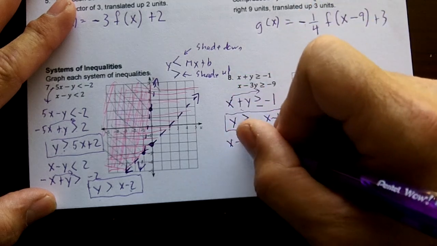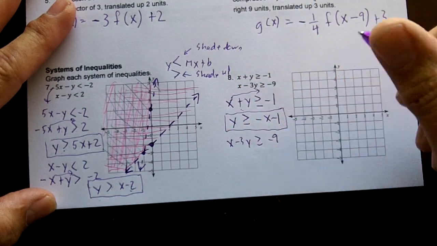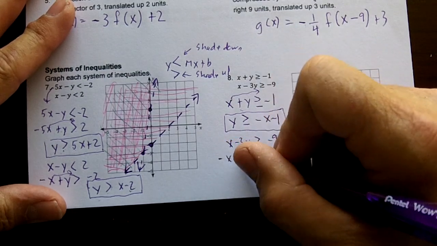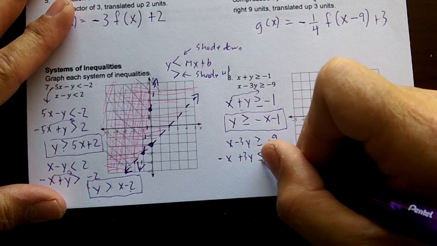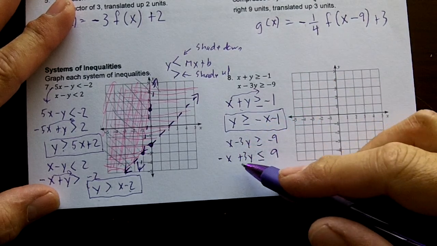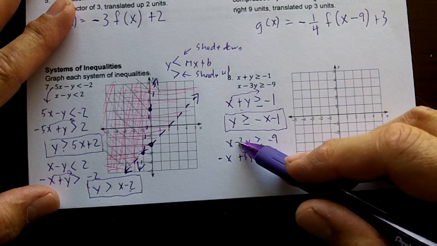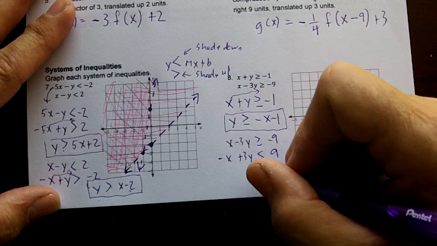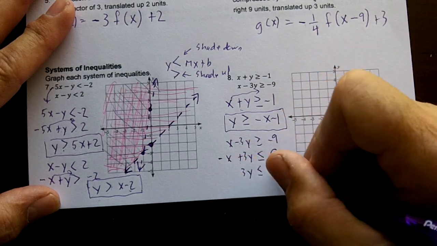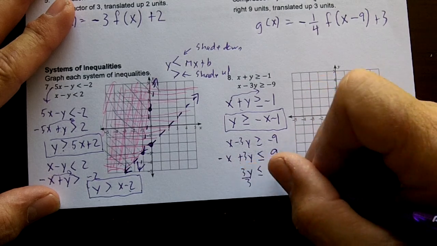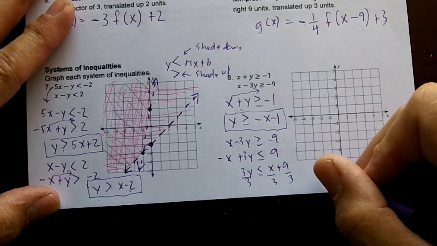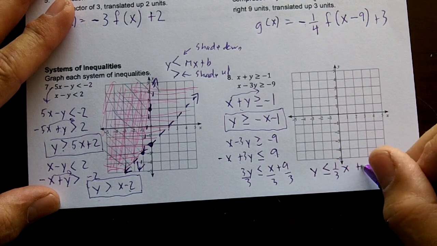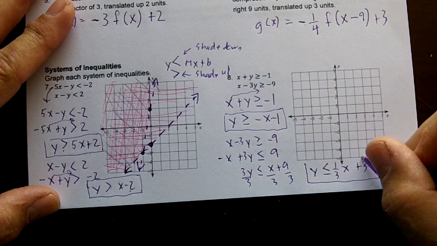The other one, x minus 3y greater than or equal to negative 9. My y is negative in it, so I'm going to switch everything. So negative x plus 3y, flip this, and then 9. Now I've flipped all the things. The x changed to negative, the negative 3y is positive, I flipped the inequality, and the negative 9 switches to a positive 9. Now I'm going to move over the x: 3y less than or equal to x plus 9, then divide everything by 3. So I'm going to end up with y less than or equal to 1/3 x plus 3. This is what I've got to graph.